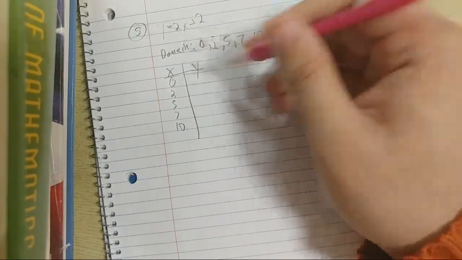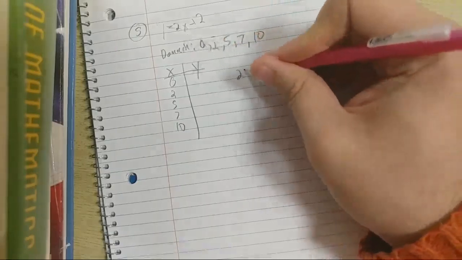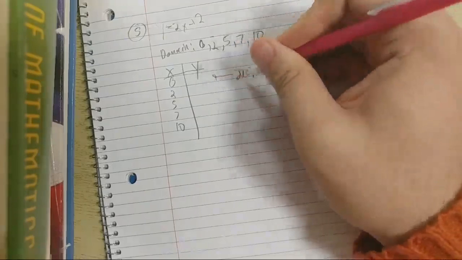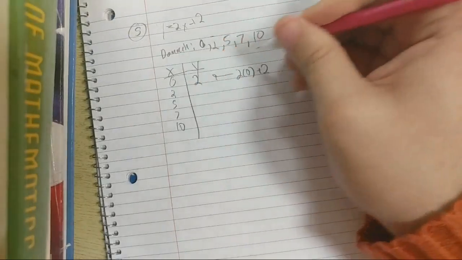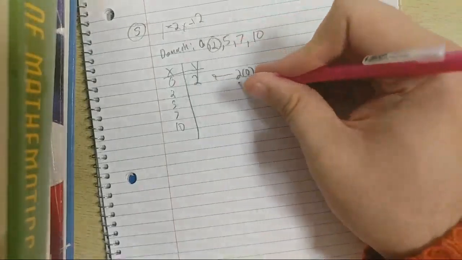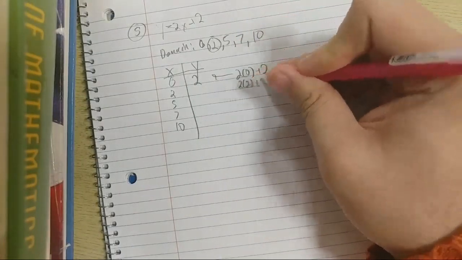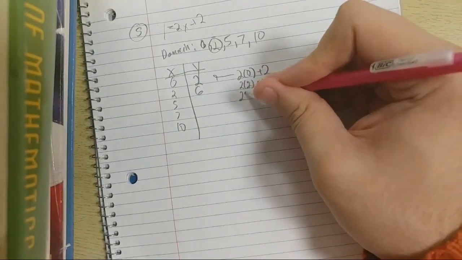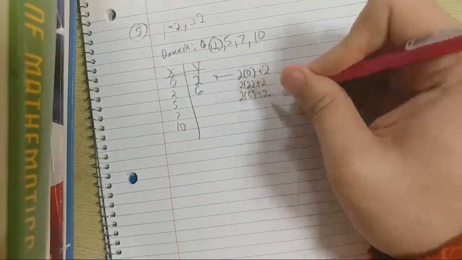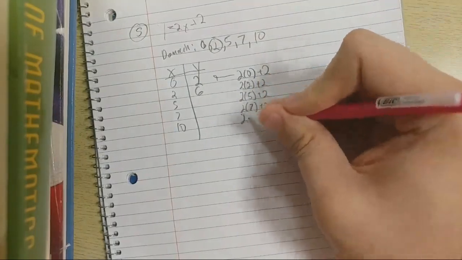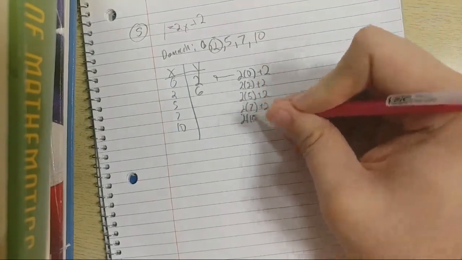So I'm plugging 0 in for x. So 2 times 0 plus 2. Well, that's going to give me 0, and 0 plus 2 is 2. Let's plug in 2 here. 2 times 2 plus 2, so that's 4, plus 2 is 6. 2 times 5 plus 2. 2 times 7 plus 2. And then 2 times 10 plus 2. 10 plus 2 is 12.